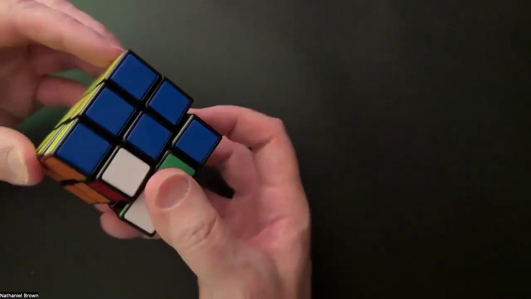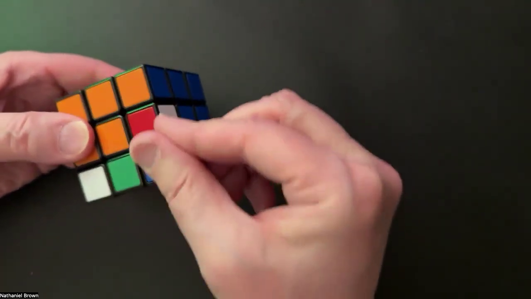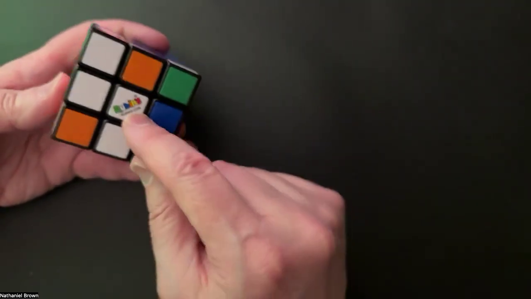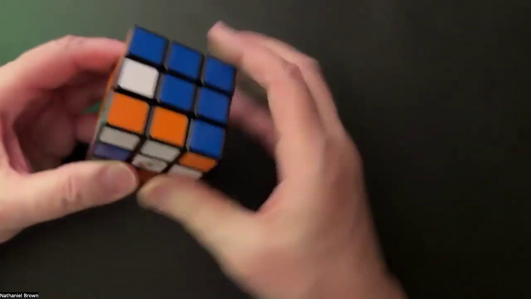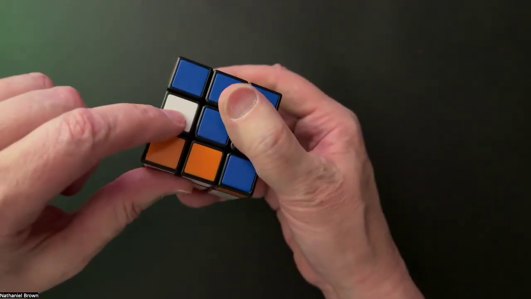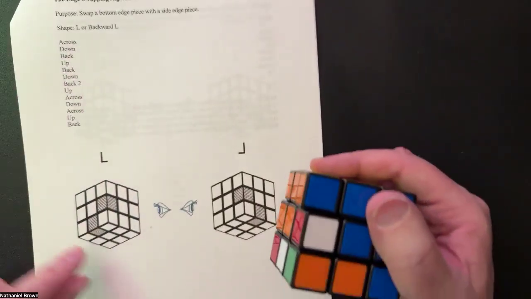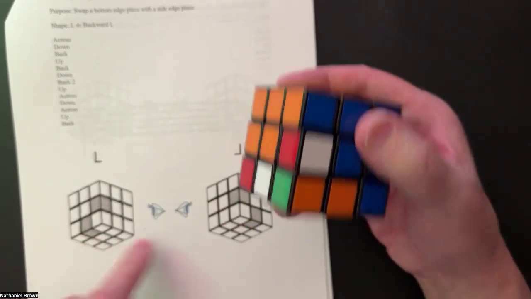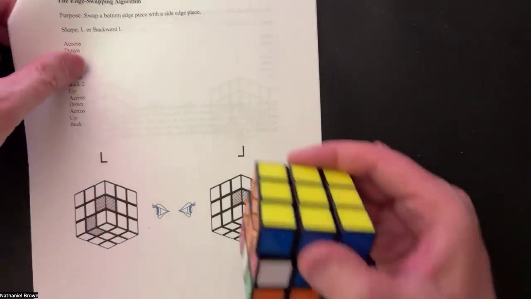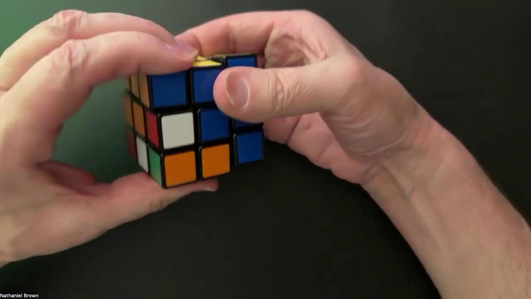Now, before we put this up, remember, we want to put this blue and orange right up there eventually, but not quite yet, because we still want to bring this white square down here. So what I'm going to do is swap this and this in order to bring this white square down there. Now we're back to looking at it from the left side again. There's my eyeball, and I'm looking at these two edge pieces on the left-hand side.